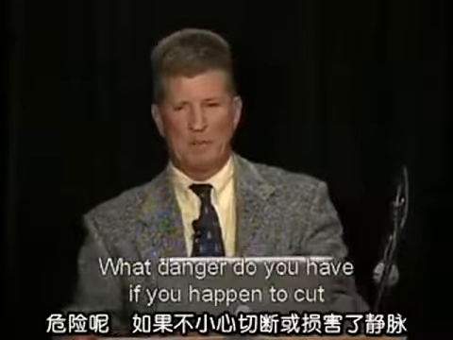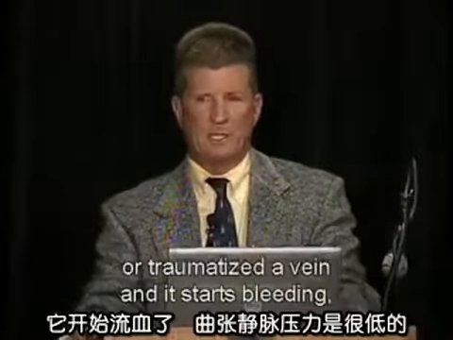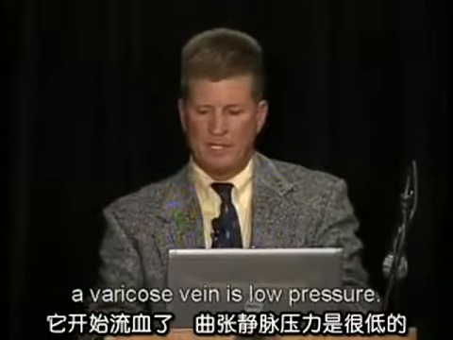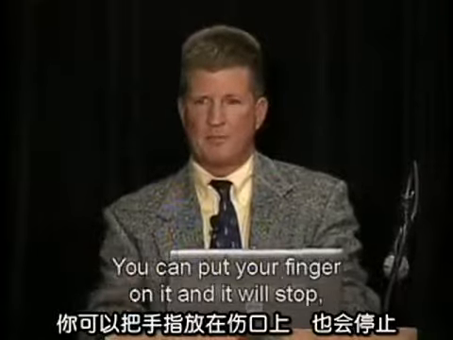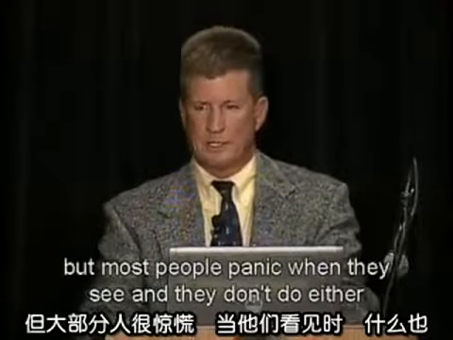What danger do you have if you happen to cut or traumatize a vein and it starts bleeding? A varicose vein. It's low pressure, okay? So if you just elevate it, it'll stop. You can put your finger on it, it'll stop. But most people panic when they see it, and they don't do either of those things.